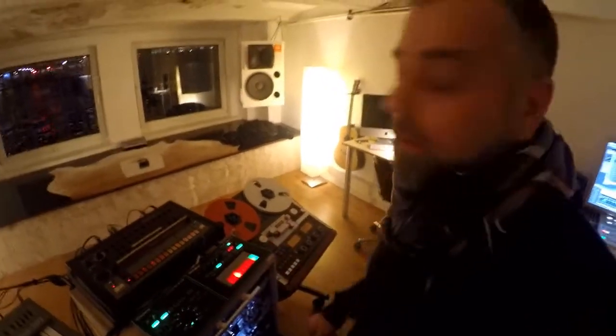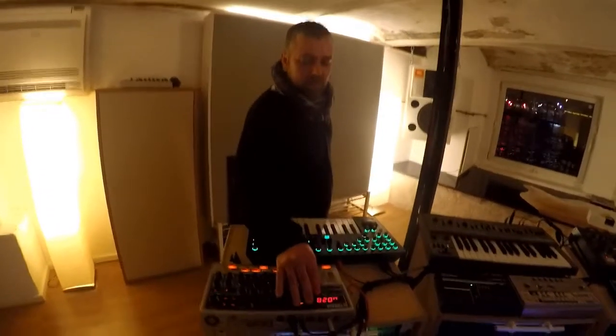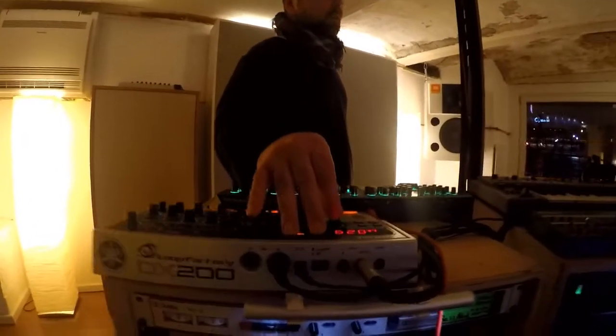Okay, this one is FM synthesis, and it's really hard, it's not like subtractive synthesis. It's crazy stuff.